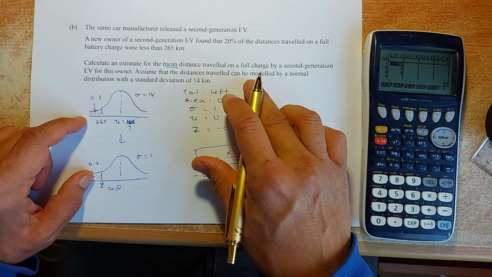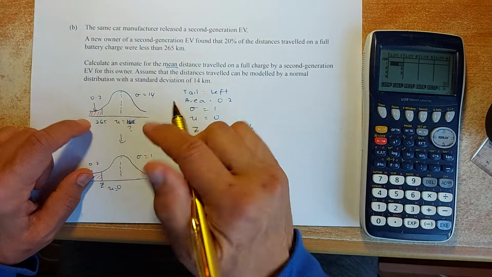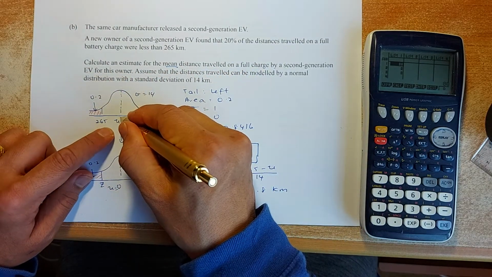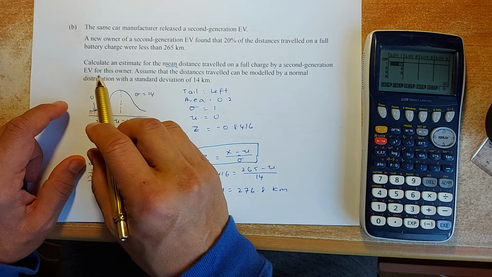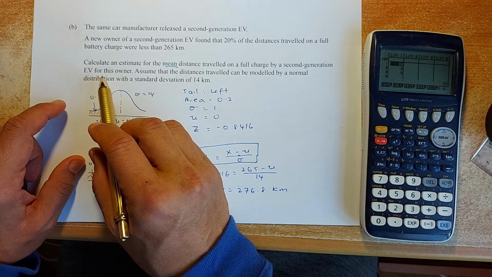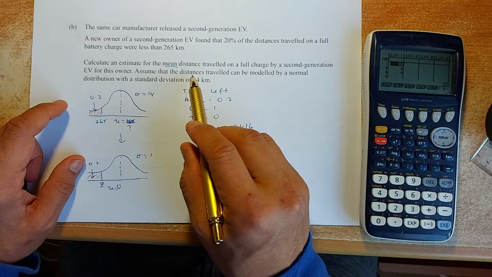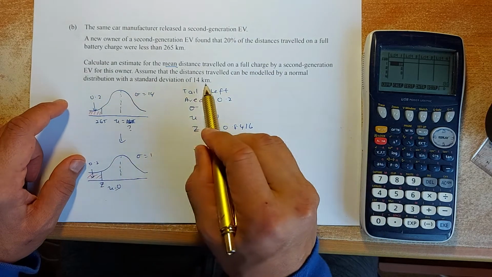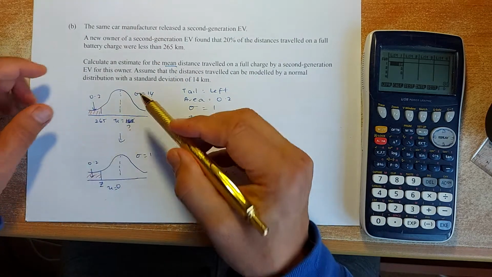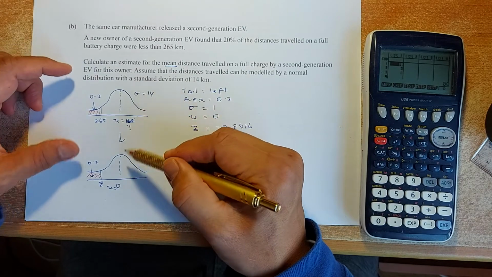Assume that distance travelled, calculate the estimate for the mean. So you want to calculate the mean here. Okay, so you have to be more than 265 on a full charge by a second generation EV. Assume that the distance is modeled by a normal distribution, standard deviation sigma is 14. So this is non-standardized. You have to standardize your data.